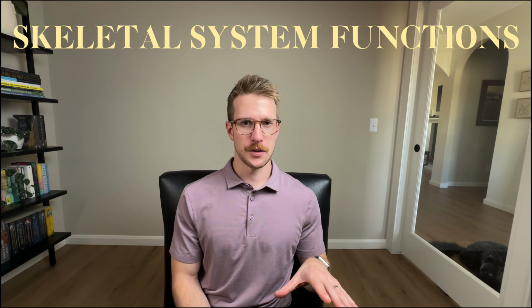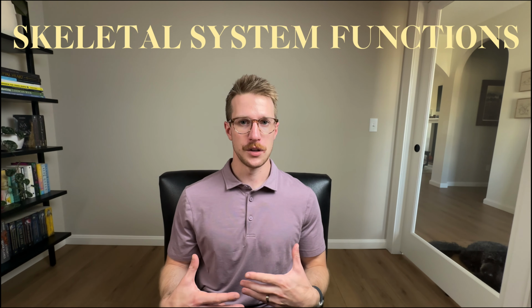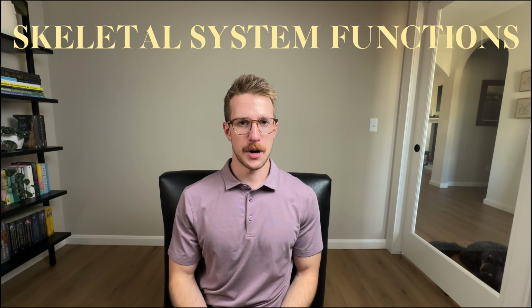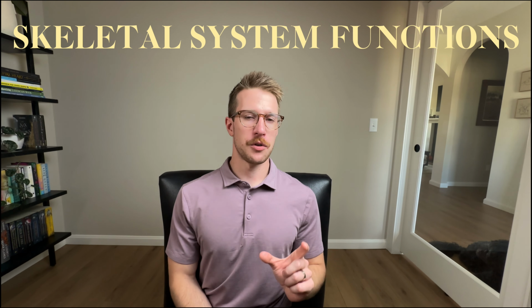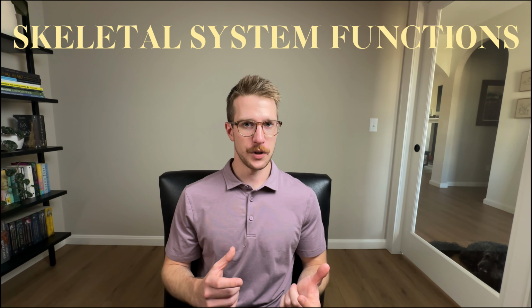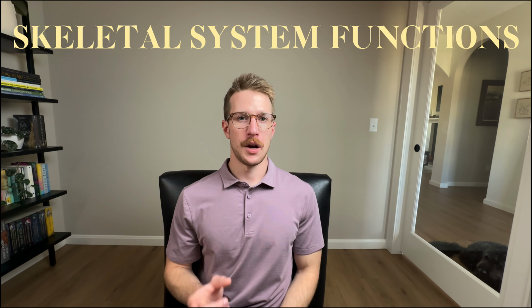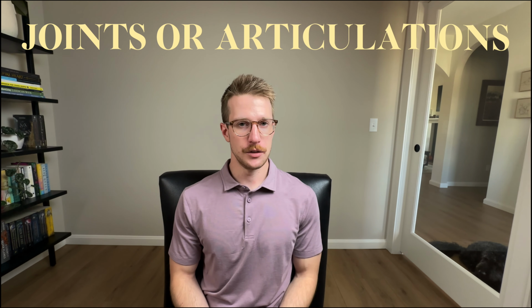By now, you've gone over some of the main functions of the skeletal system. We know that it's there to protect our internal organs, give structure to our body, but then also provide a means by which we can move. The bones aren't moving. Instead, they provide a means by which we can move by using the muscular system. Those points, those articulations between bones, are where we're going to see that movement. We like to call those joints or articulations.